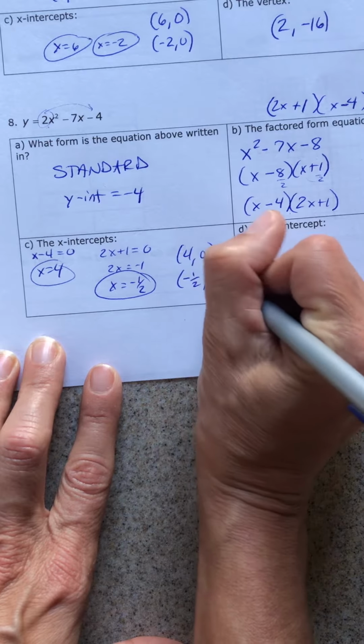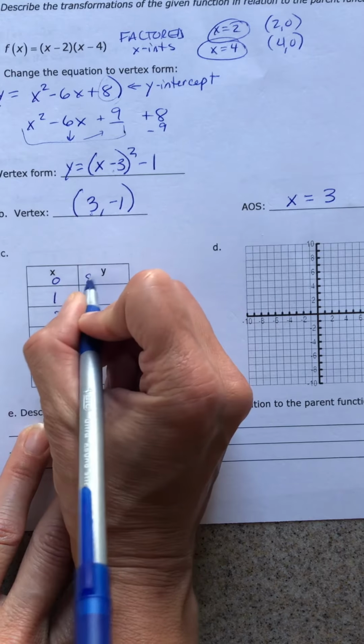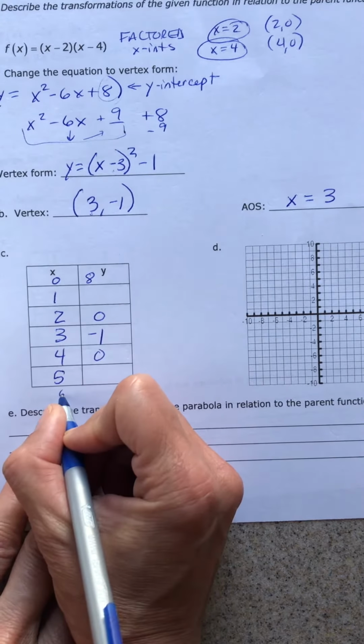And I usually stick my vertex right in the middle of my table, and then I'll do a couple points on one side and a couple points on the other side. So 3, 4, 5, 3, 2, 1. I'll usually get a 0 in there just to make sure. My x-intercepts are 2, 0, and 4, 0. And my y-intercept was 8. So if I had a 6 down here, that would be 8 also. And then I'm going to graph.